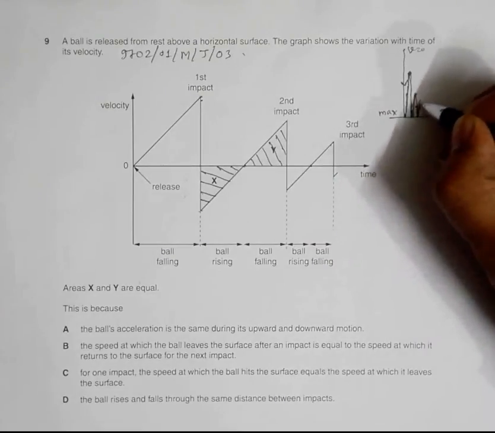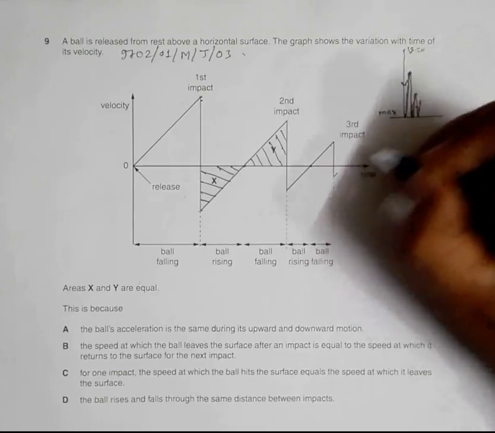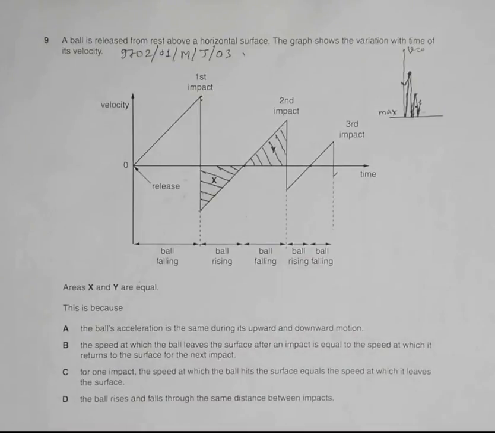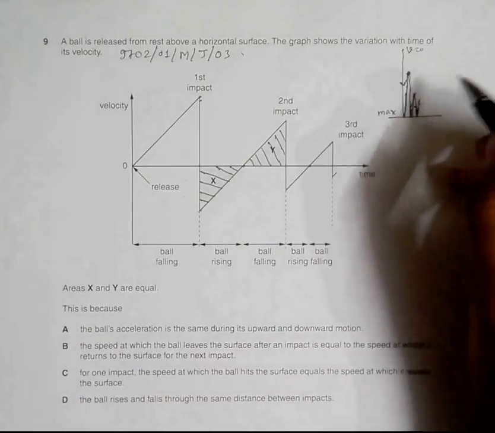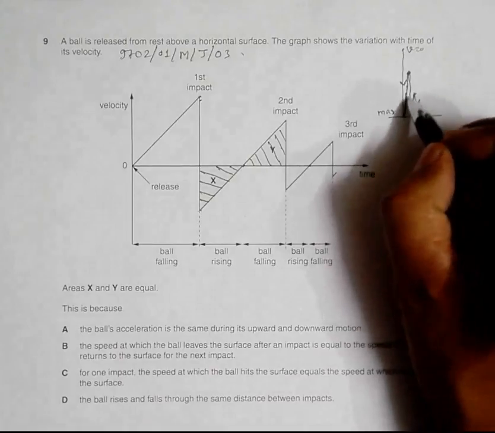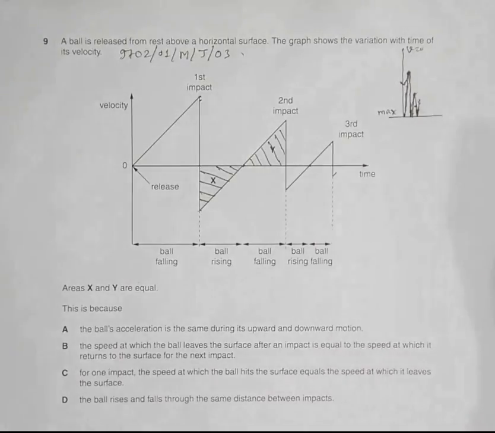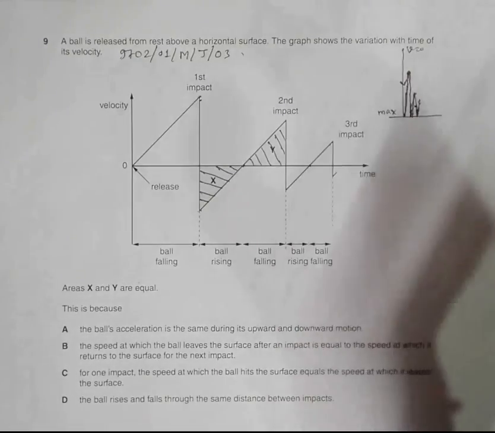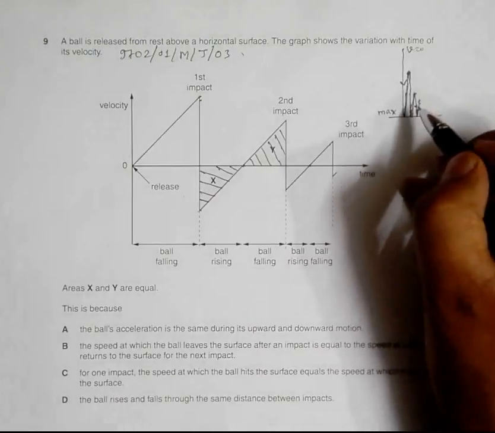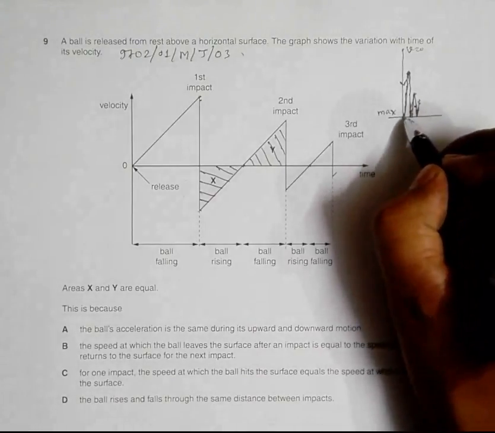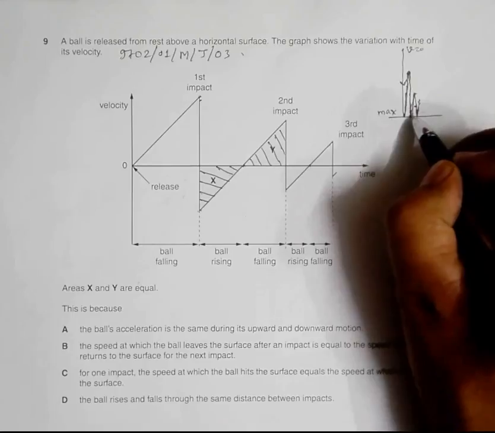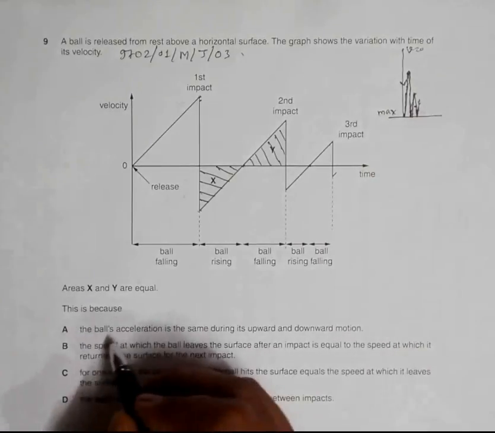This event shows the graph up to here. That means it has undergone multiple collisions. As we can see here, the distance that it rises and the distance that it falls are equal. One thing that becomes equal, the other is the launching velocity, the velocity with which it bounces back, is equal to the velocity here. Or speed is equal, actually velocity is not. So let's go for the choices.